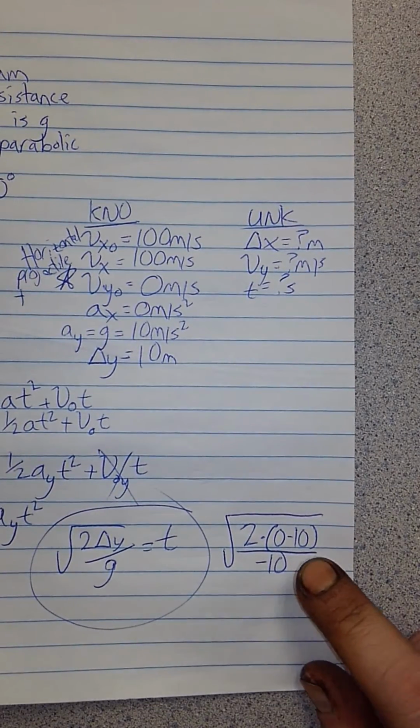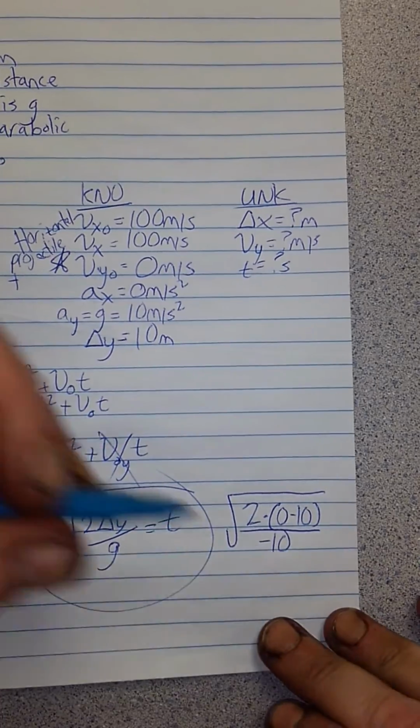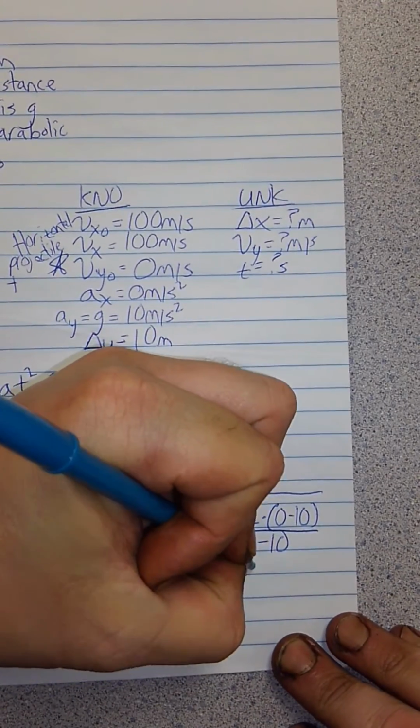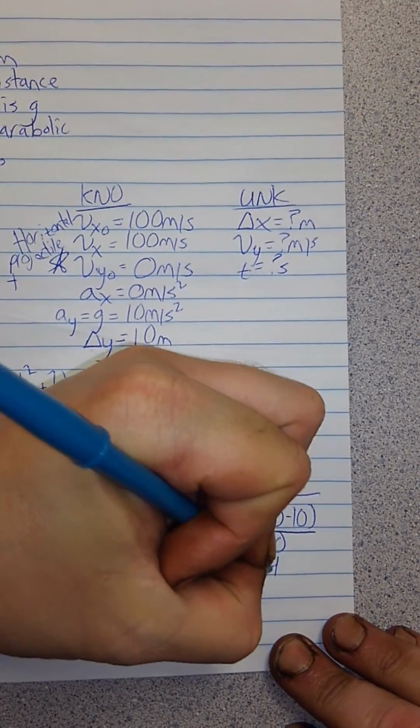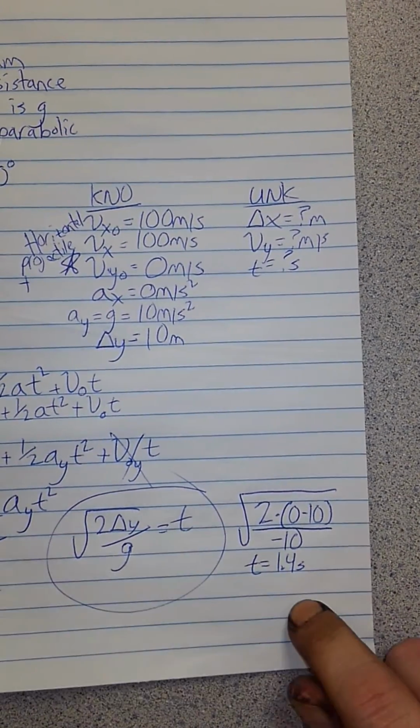So basically, if I look at this and simplify it, I'm going to get root 2 as my answer. So my time is going to be, we'll just say, 1.4 seconds, rounding to the tenths place there. Okay, so that's the time.